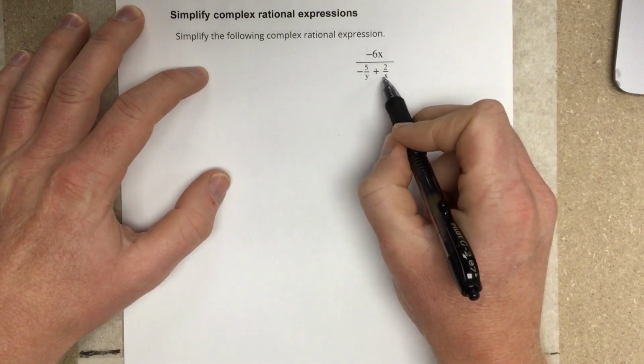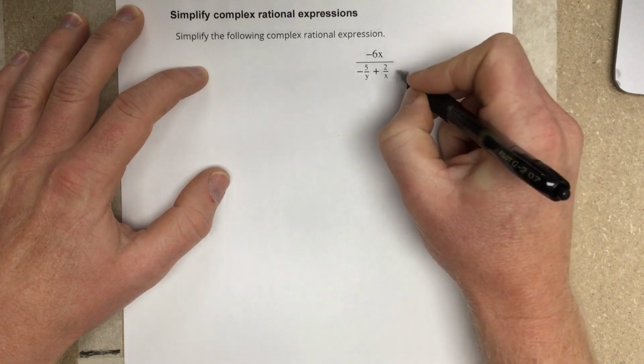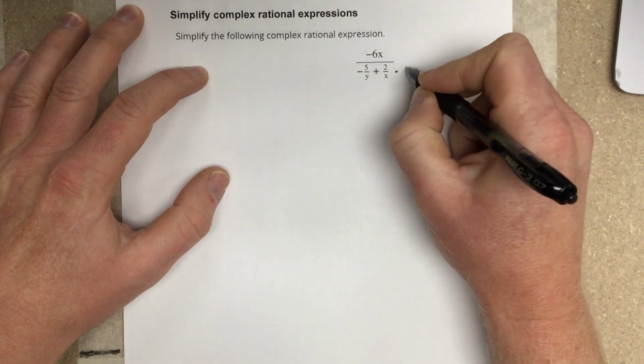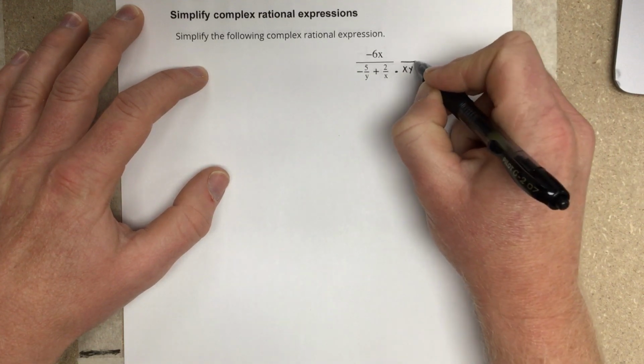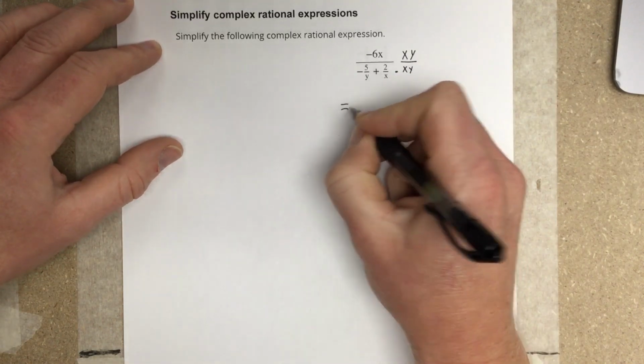Well, the common denominator between x and y would be xy. So we're going to multiply the denominator by xy and the numerator by xy. And that's going to make this thing look a lot simpler.